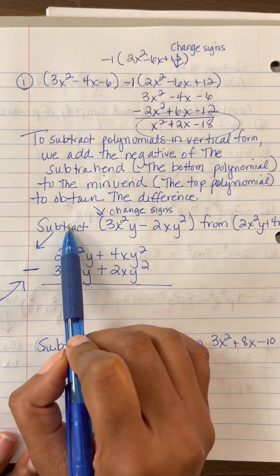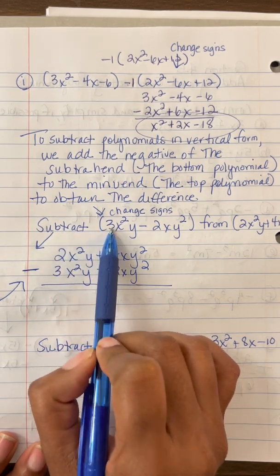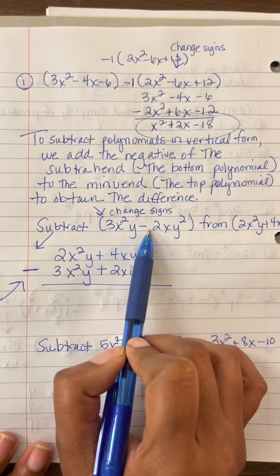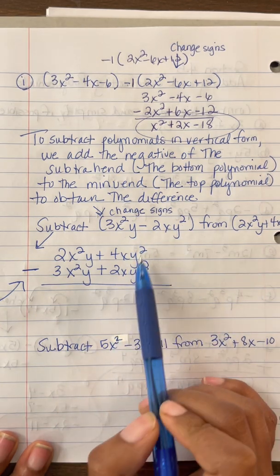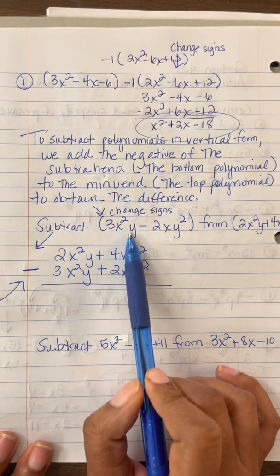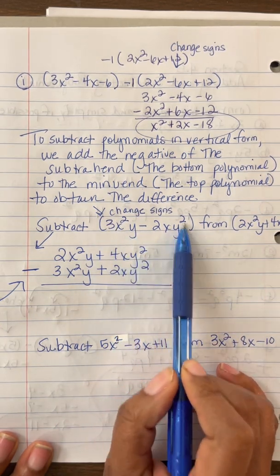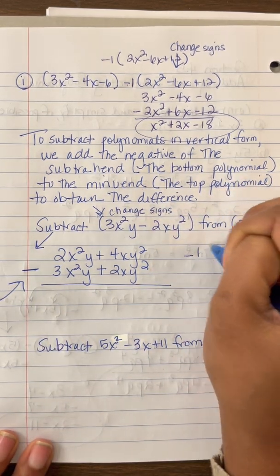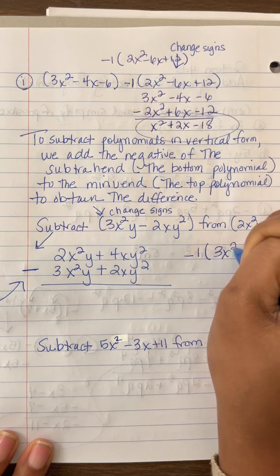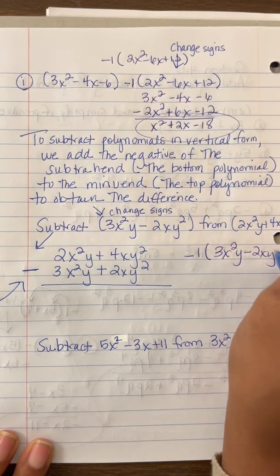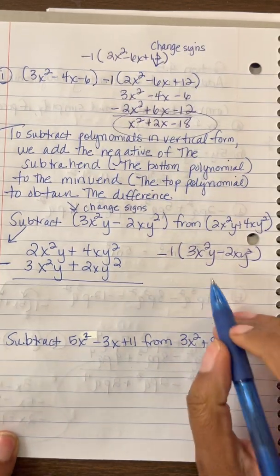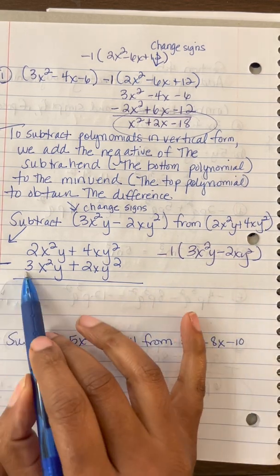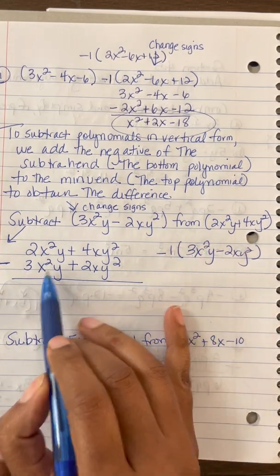Wherever you see the word subtract, I need you to look right behind the word subtract and change the signs. So here, I had 3x squared y minus 2xy squared. Subtract means to change all of my signs. So I wanted to take my negative 1 all the way through. This is just a visual. I did negative 1 times 3, which gave me negative 3x squared y.